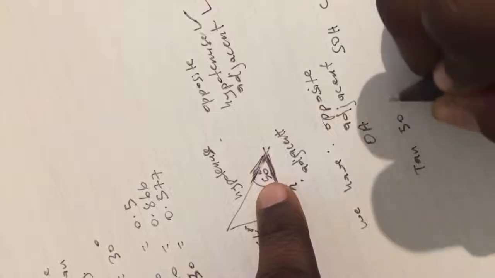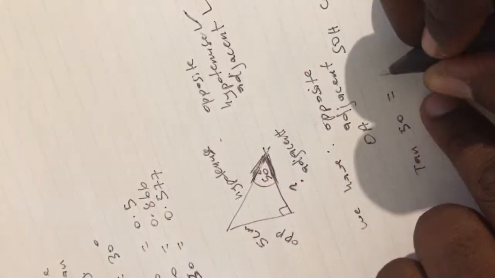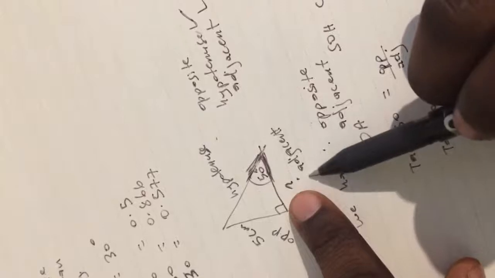How we use the TOA ratio now is we ask what the angle is. The angle here is 50. So we say tan of 50 is equal to opposite over adjacent. Opposite is going to be 5. So we have tan of 50 is equal to 5 over the adjacent side, which we did not know.